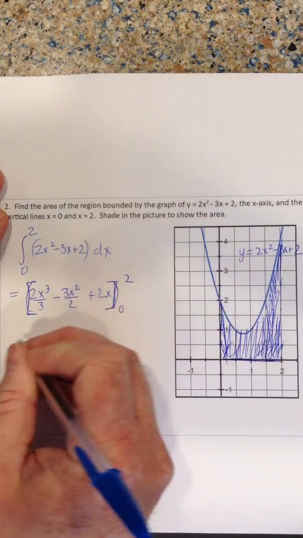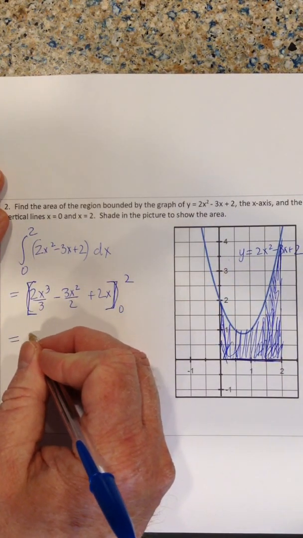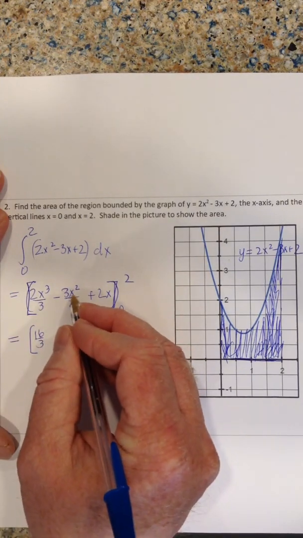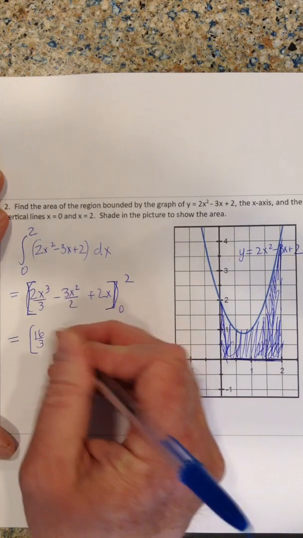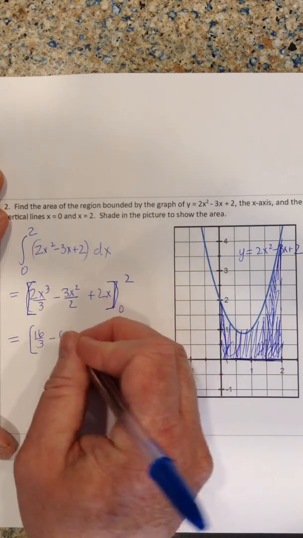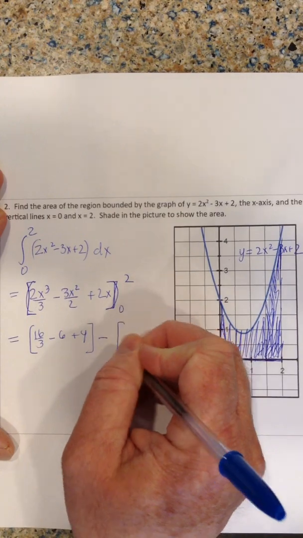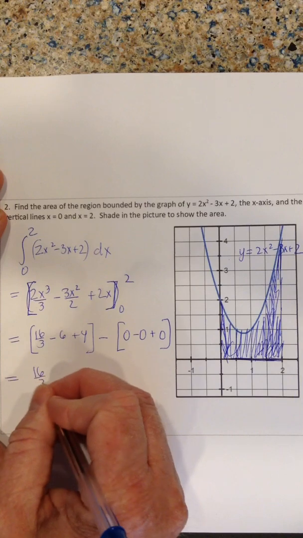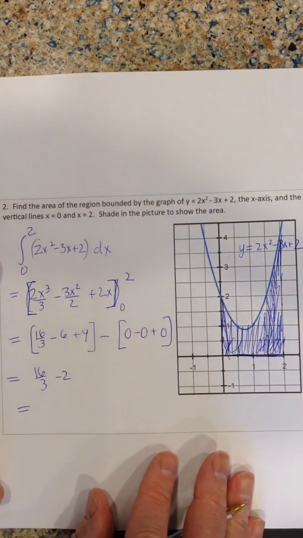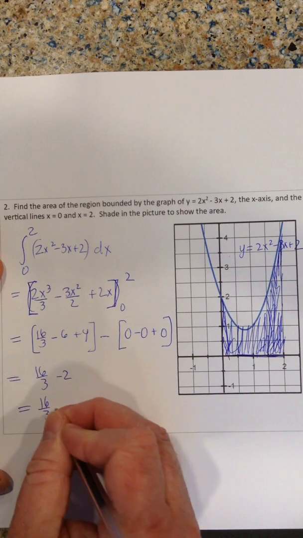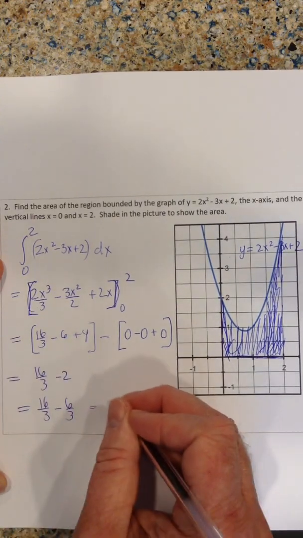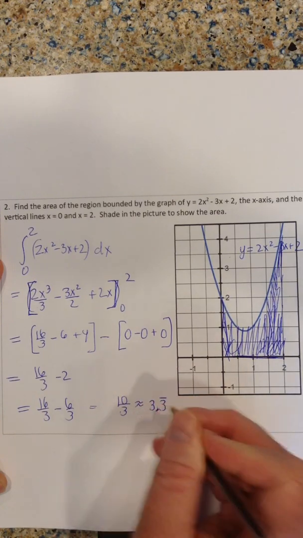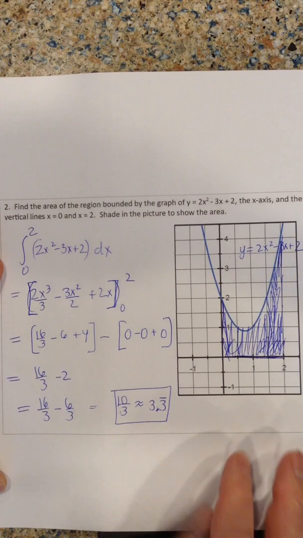From 0 to 2. So I plug in 2 and I get 2/3 of 8, which is 16/3. 2 squared is 4, times 3 is 12, divided by 2 is 6, so minus 6 plus 4. Now I plug in 0, I get 0 minus 0 plus 0, so that's all 0. So I get 16/3 minus 2. So 16/3 minus 6/3 would be 10/3, or about 3.3 repeating. So that's that area.